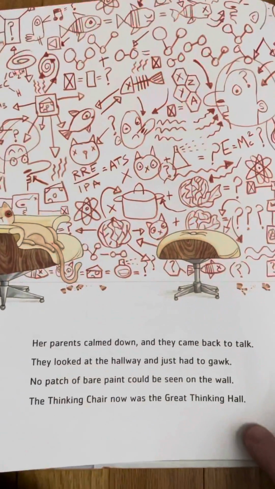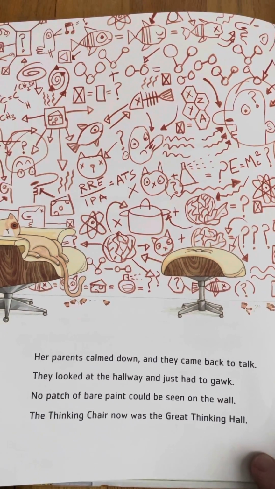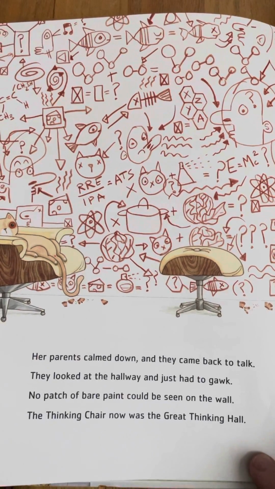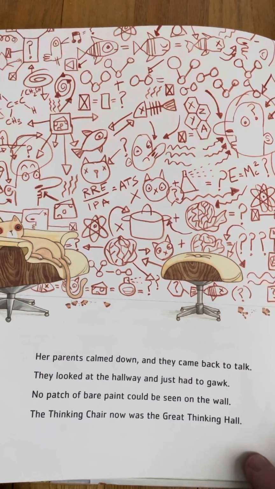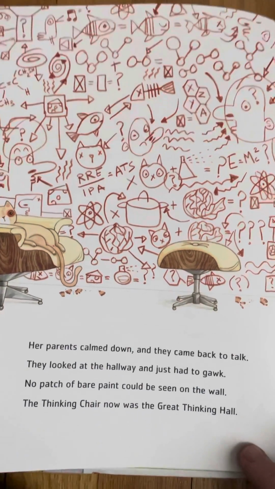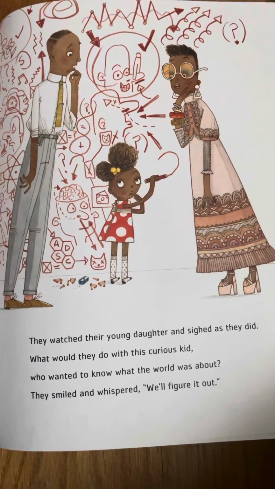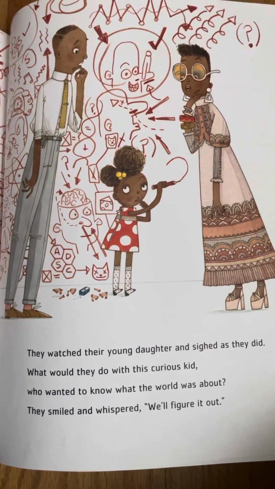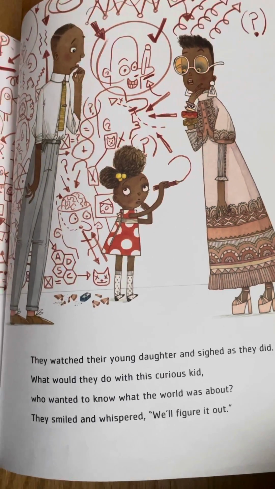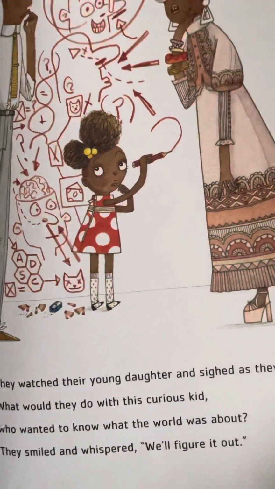Uh-oh. Her parents calmed down and they came back to talk. They looked at the hallway and just had to gawk. That means stare. No patch of bare paint could be seen on the wall. The thinking chair now was a great thinking hall. They watched their young daughter and sighed as they did. What would they do with this curious kid who wanted to know what the world was about? They smiled and whispered, "We'll figure it out."